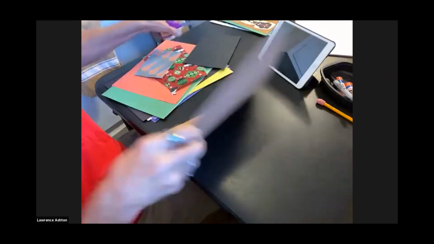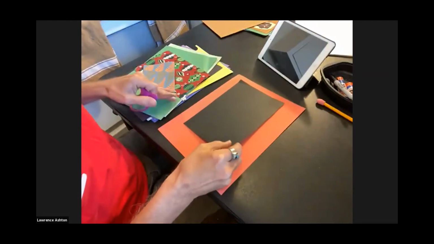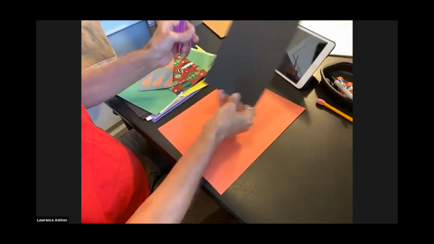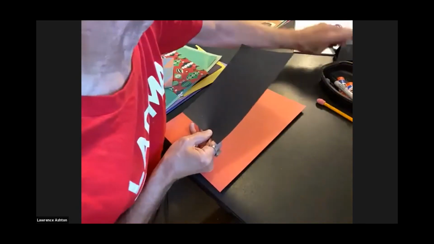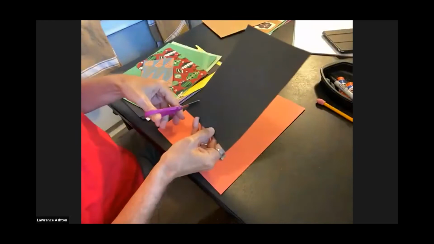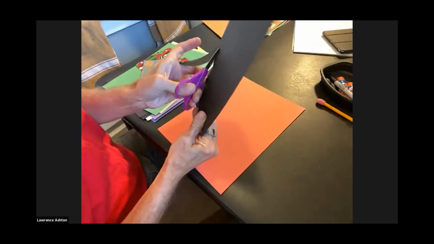And I think I'm going to use the orange for the background since it's Halloween month. I think maybe I'm going to do orange and black, but it's not going to look very Halloween-y. And I'm going to get rid of that so it's easy for you guys to see. I'm just going to cut out a weird shape. I'm almost thinking of one of those masks that I showed you.